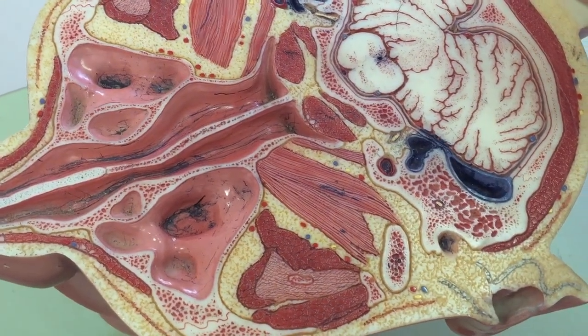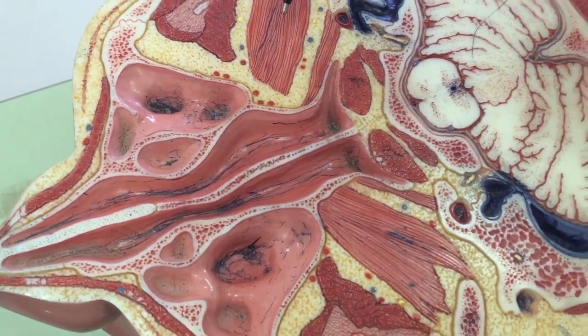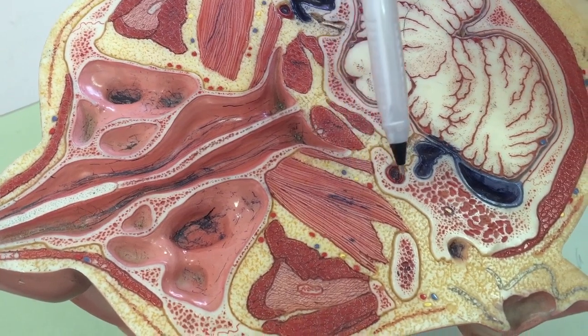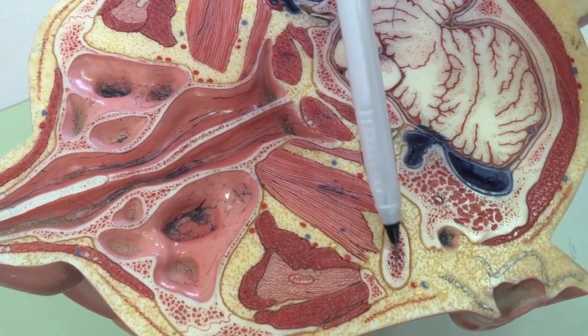In the 11th layer, again, we can see the lateral pterygoid muscles, and this is part of the mandible.